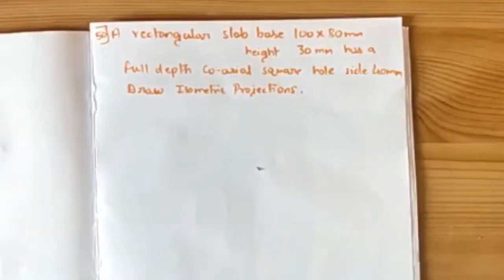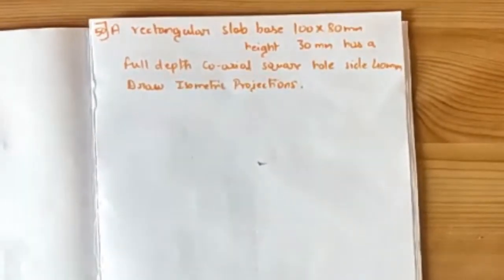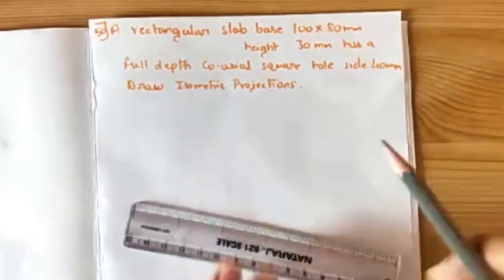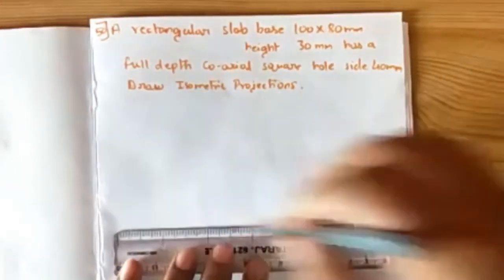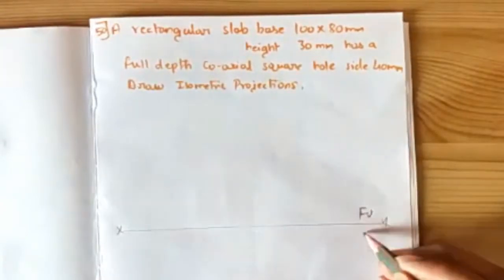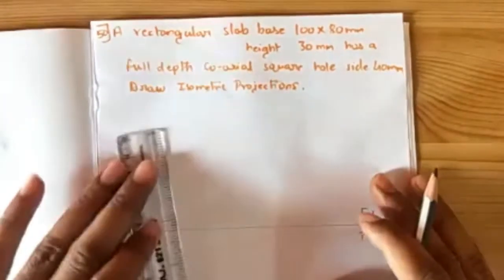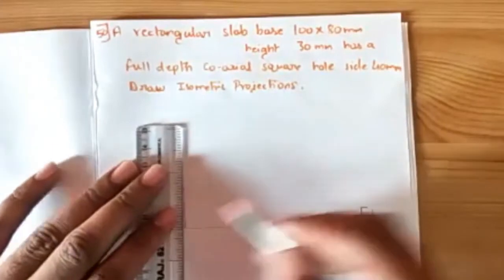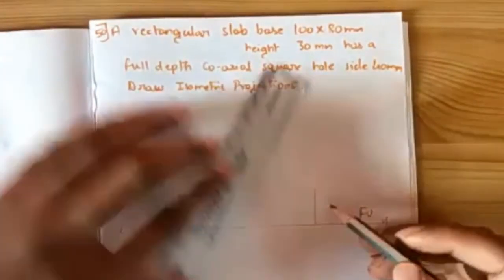Fine. How does it look like? I'll draw the orthographic view of this. So imagine this will be your x, y. This will be a front view and this will be a top view. The front view of the rectangle slab will be like this. The height he has given you as 30.